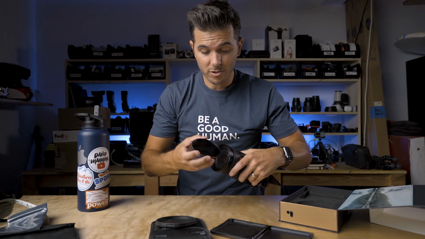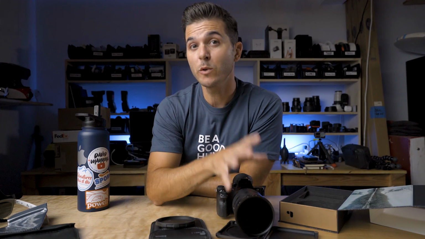So yes, this is the best ND filter that I've ever owned, but there's 2 more things that we need to talk about. One is it comes in multiple sizes, so which size should you get? And 2 is it comes in 2 different versions, a 2 to 5 stop like I have, and a 6 to 9 stop, so a much darker variable ND filter.